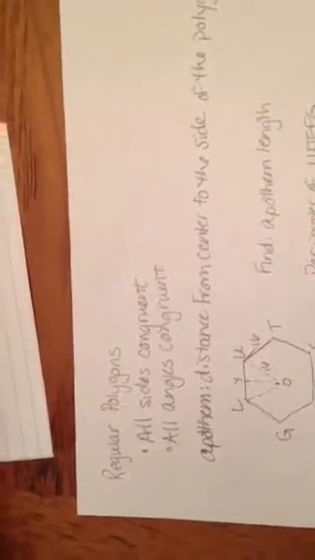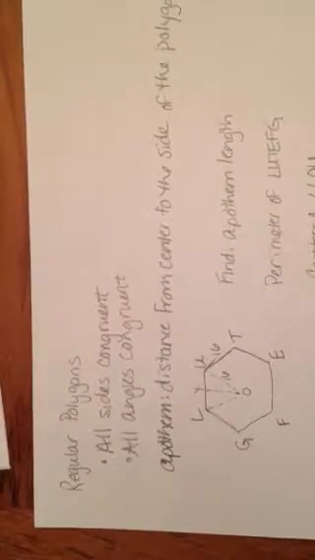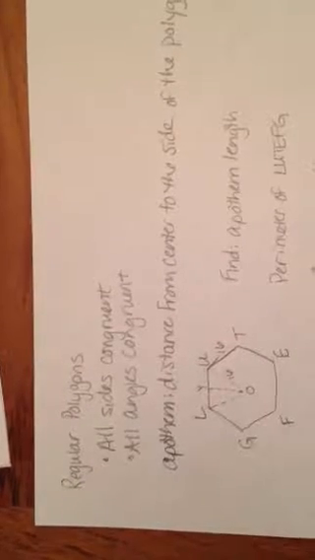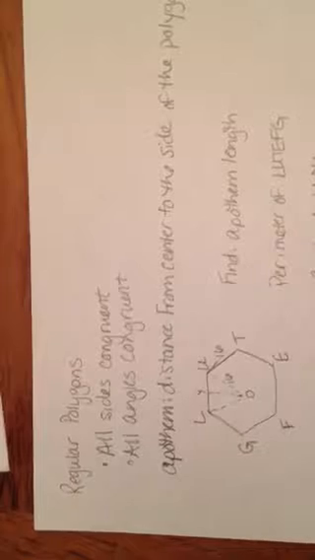Sometimes we need to find the area of a polygon and we don't have all the nice neat information we need for the formulas that you've been learning the last few days. I'm going to teach you a trick today that works only for regular polygons. And regular polygons are ones where all sides are congruent and all angles are congruent.